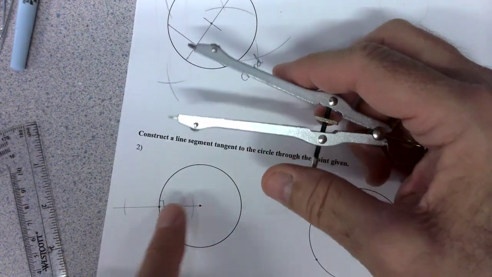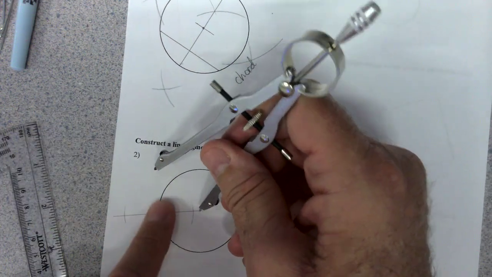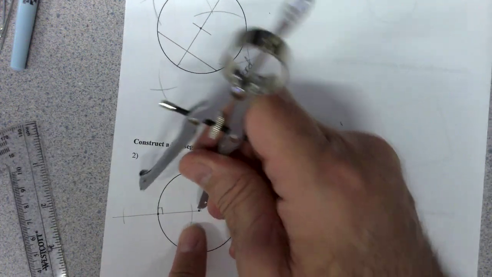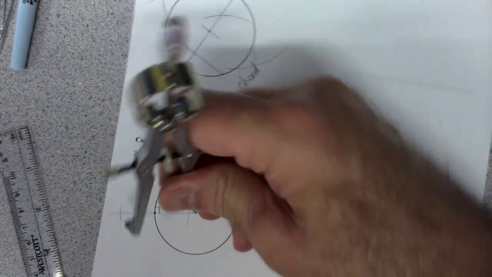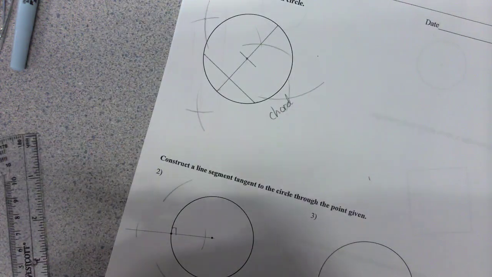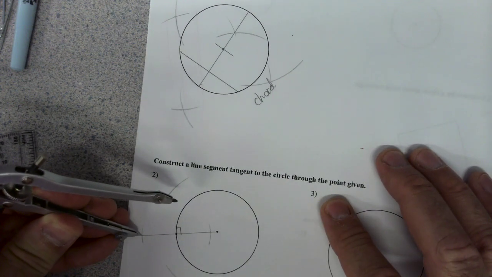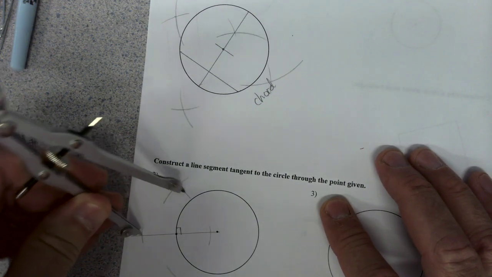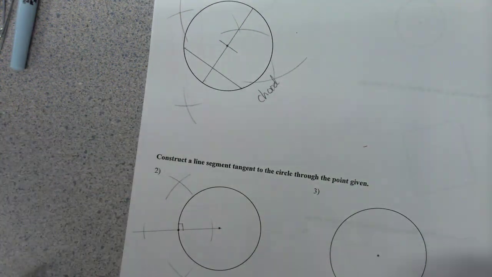I'm imagining a distance, something like that. It's got to be somewhere up here. So make your compass again, make a mark here, make a mark there, switch to the other intersection, make a mark there and there, then connect the lines.